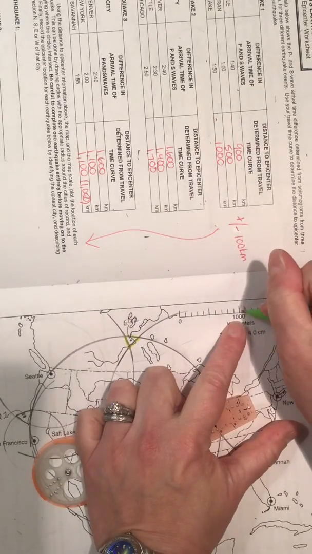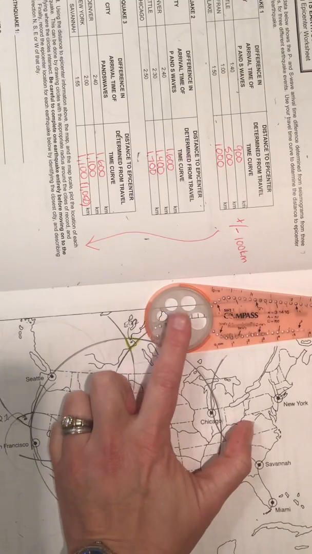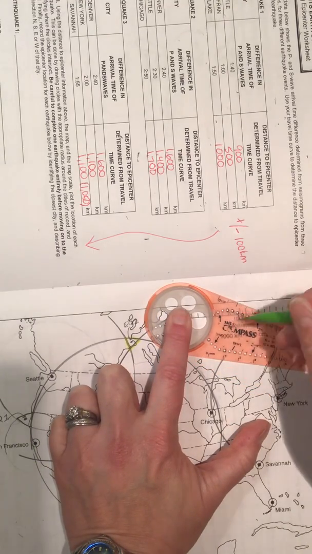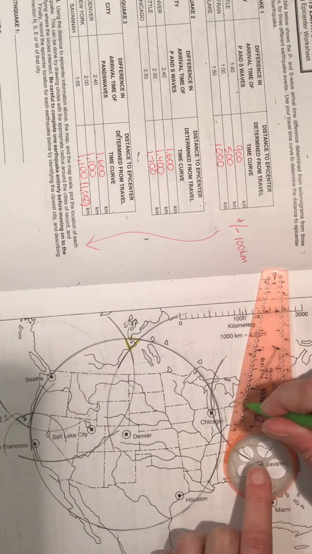So right there. I'm going to use the orange one again. It's easy for me to spin. That looks like a good fit. So 1050 from Savannah.